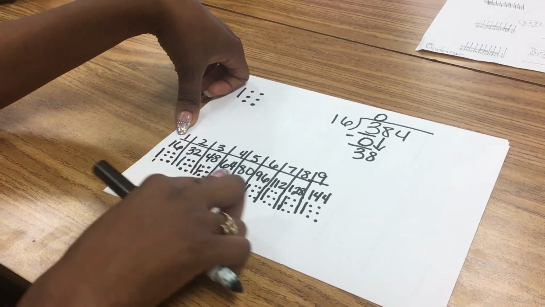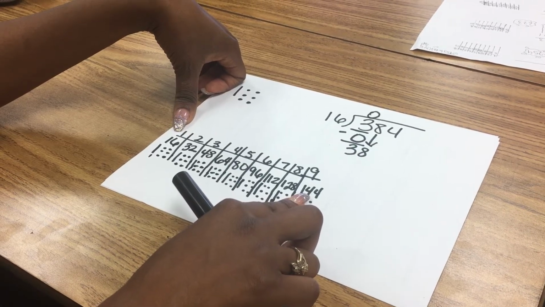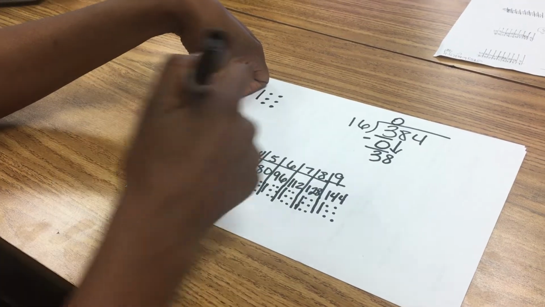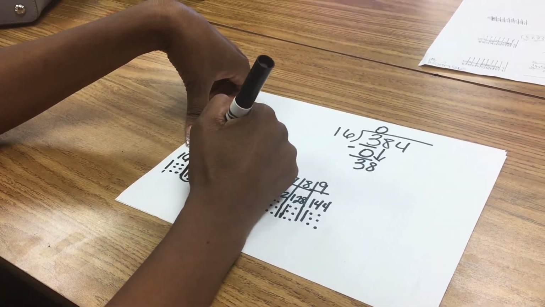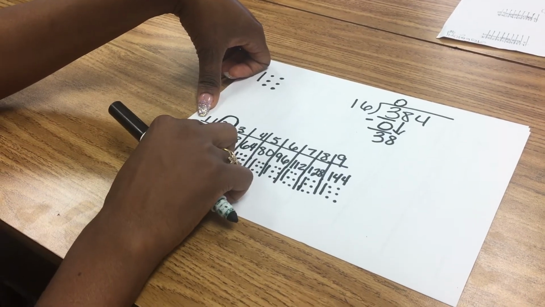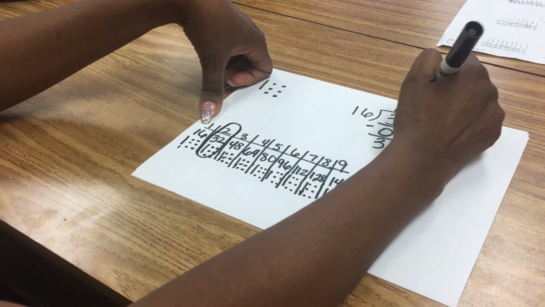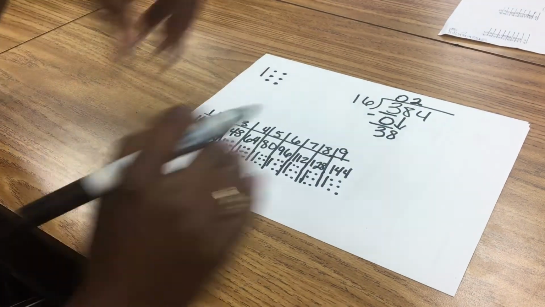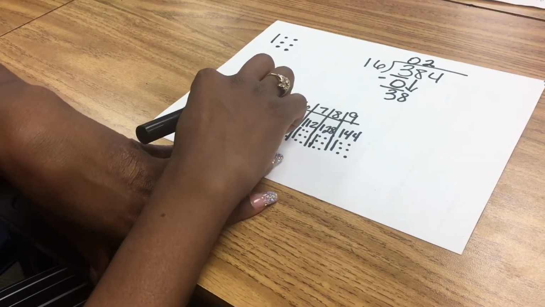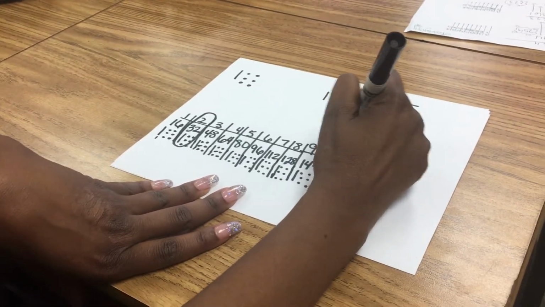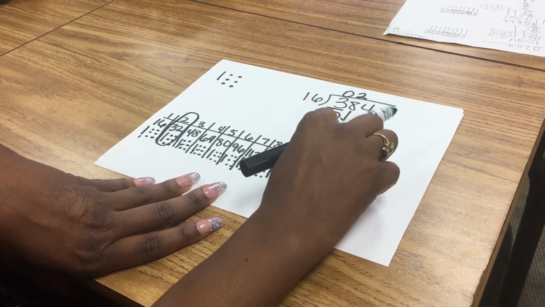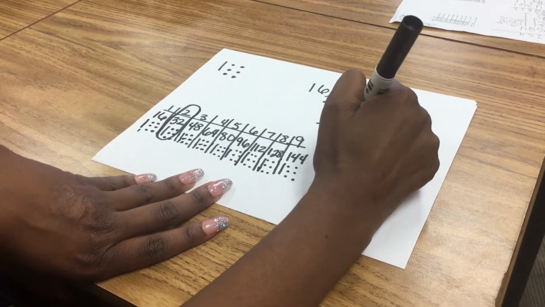Now, we don't have 38 on here. So we're going to look for something close to 38 and less than it. So the number that is close to 38 and less is going to be our 32, right there. It's important that first you put your 2 on top, because we forget to put our 2 on top. So there we go. Then we subtract what's on the bottom, which is 32. 8 minus 2 is 6.